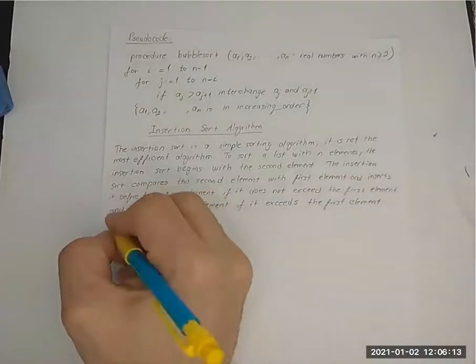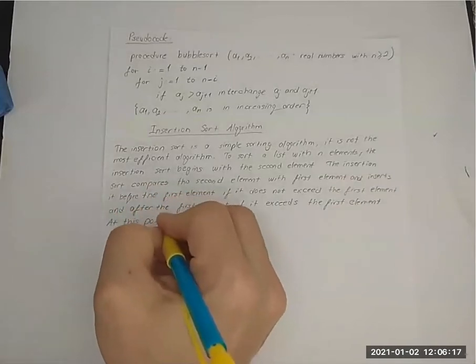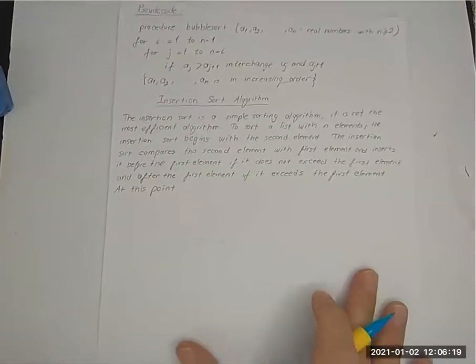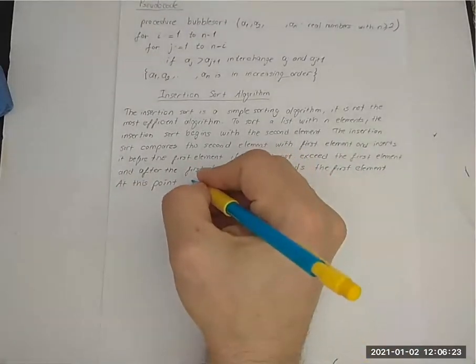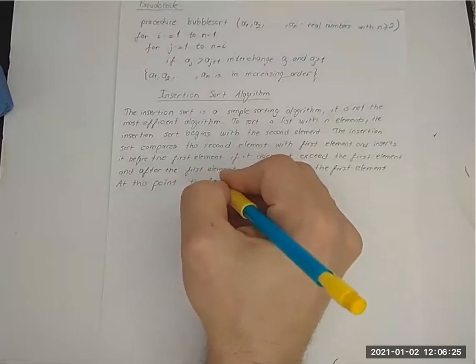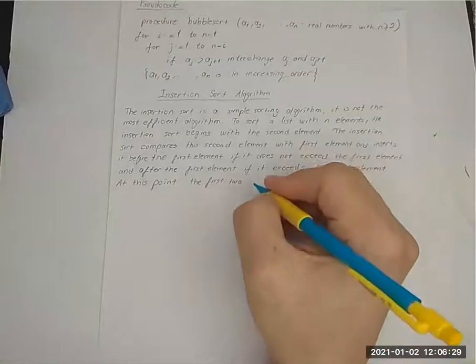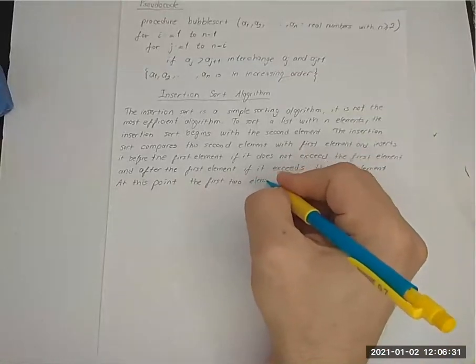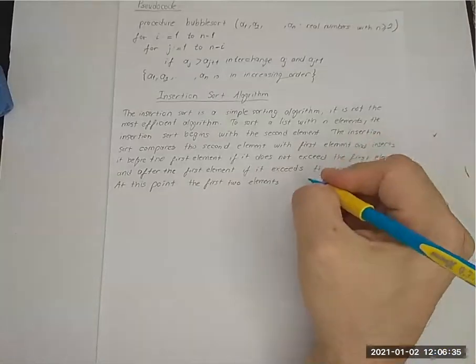At this point, the first two elements are in the correct order.